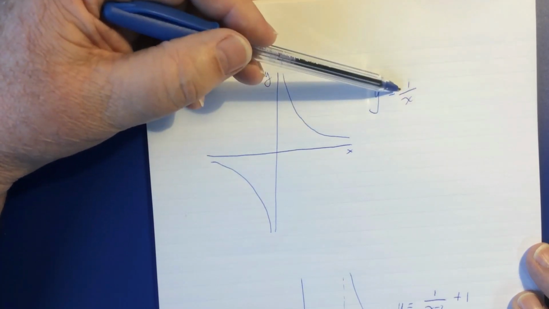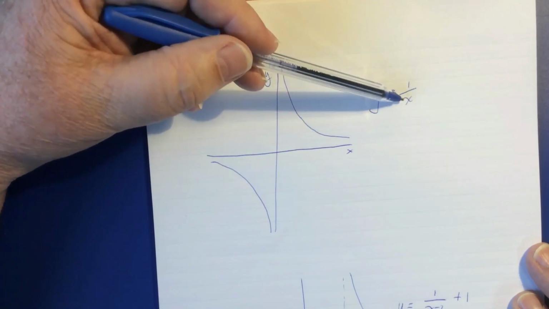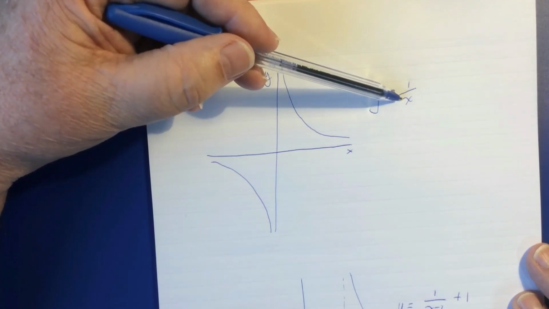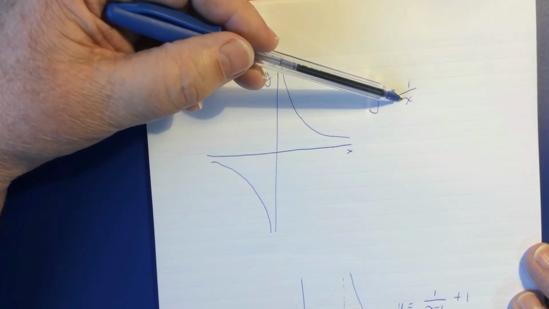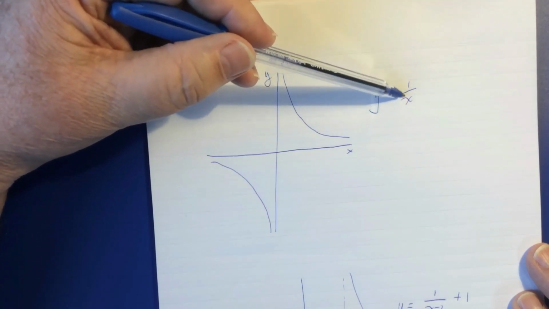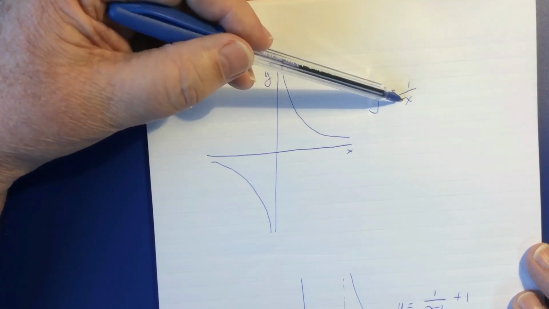Looking at this, what would happen if we put 0 here? Well, you can try that on your calculator and it won't like it. So what we know we can't do is we can't put 0 here. We can put any other number here.